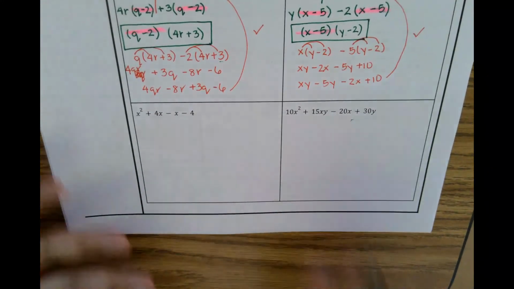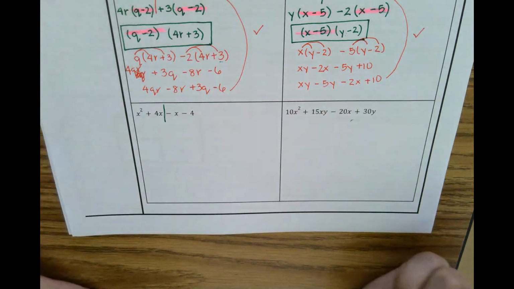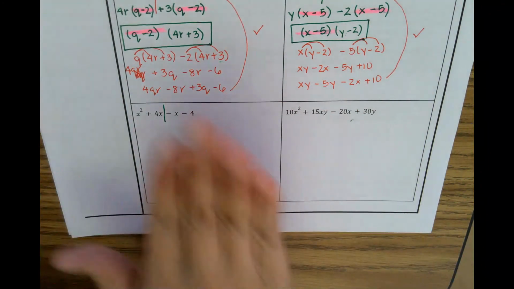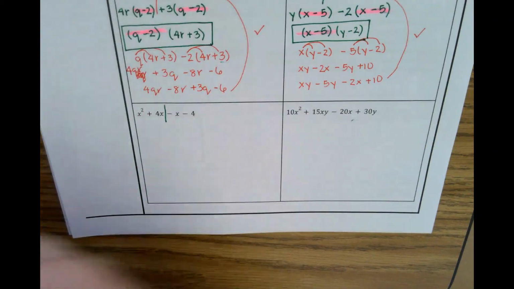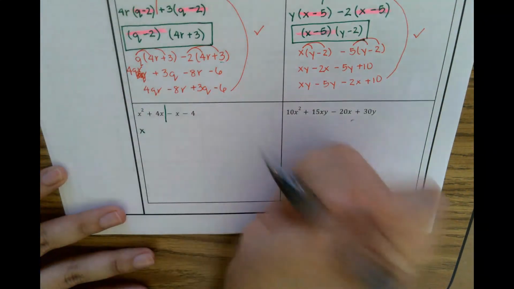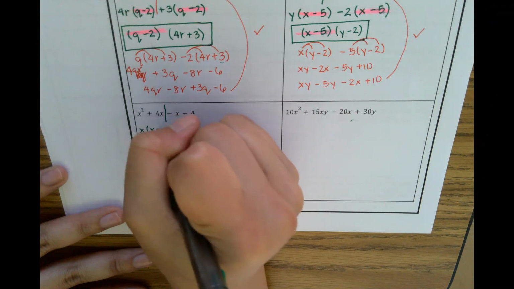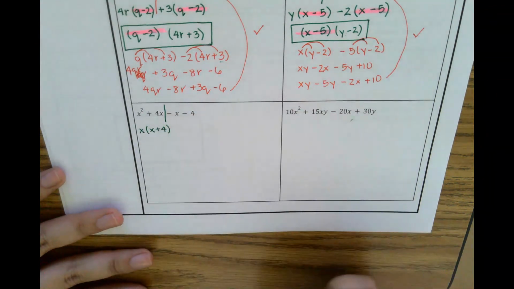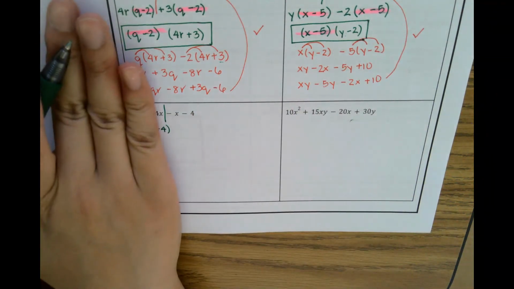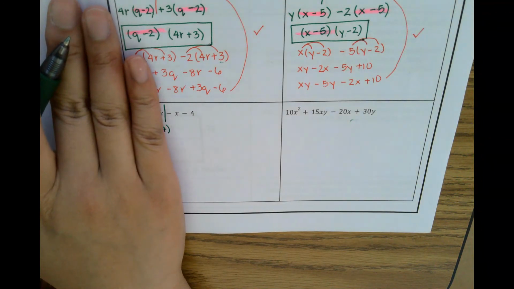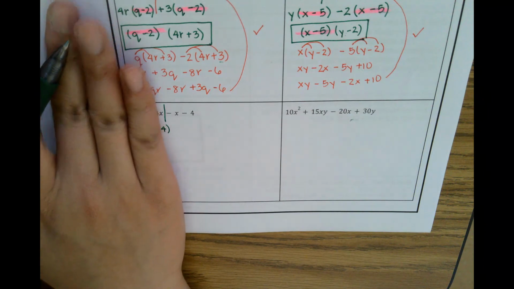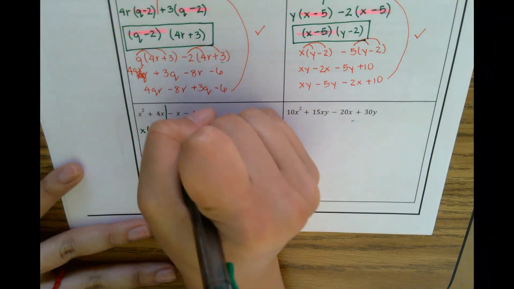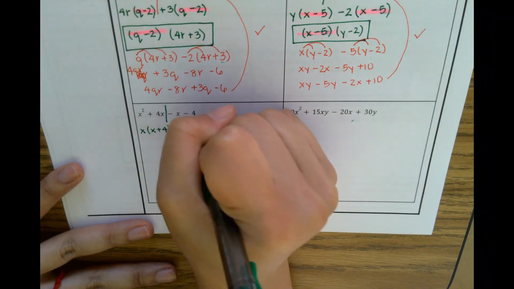Okay, I'm going to cut it. Look at the first half. What does it have in common? x squared plus 4x both have an x in common. I'm going to pull that out. I am left with x plus 4. Then I'm going to look at the next half. What do they have in common? Here I can pull out a negative 1, and I'm left with an x plus 4.